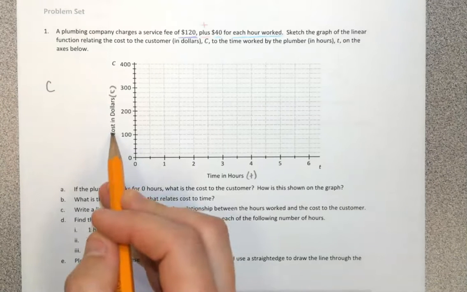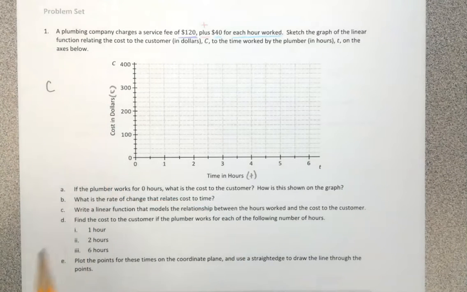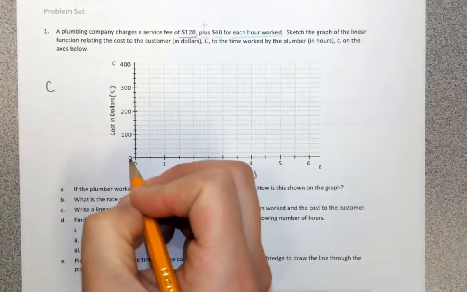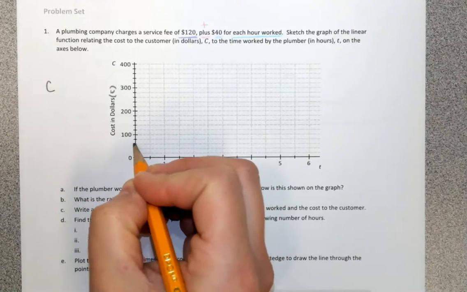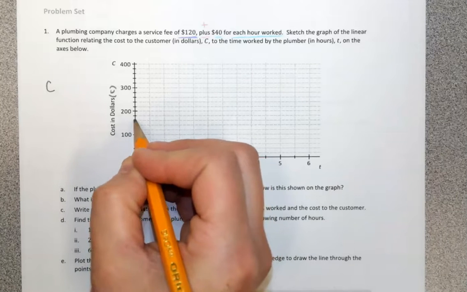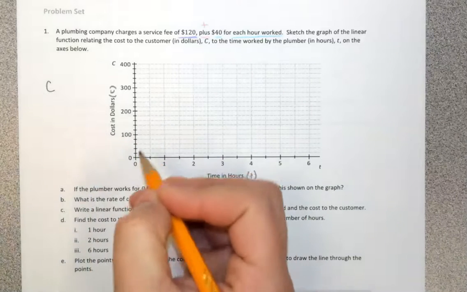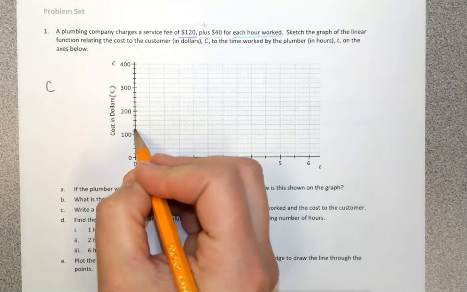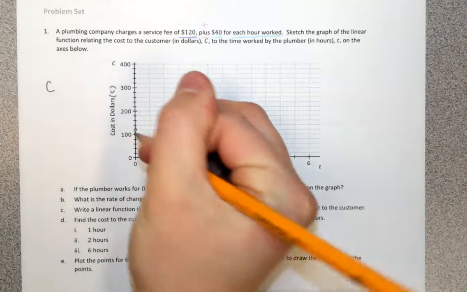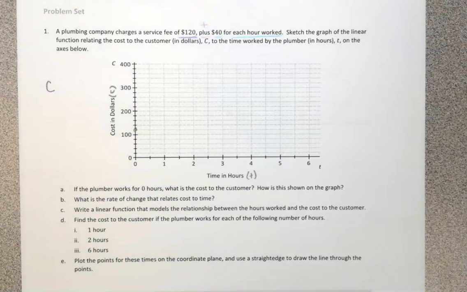So your cost in dollars, your initial value, is $120. If you look, this graph goes by 20, 40, 60, 80, 100. It goes by 20s. So I need to find 120, and I need to put my initial point right there. That is my starting point.